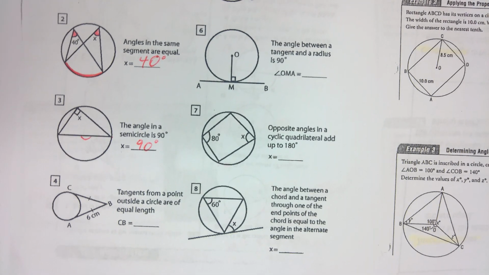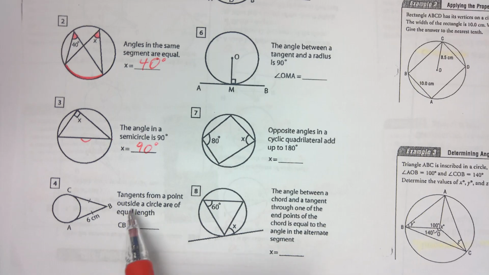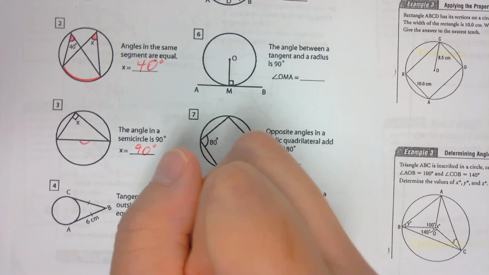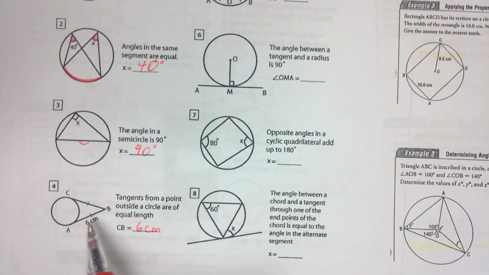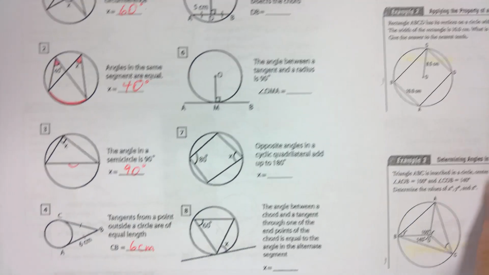Okay. Number 4, the tangents from a point outside the circle are equal in length. So if this is 6, that means this is also 6 centimeters. Right here we're talking about the length, so it's centimeters, not degrees. We don't usually use this. You might use this more in, I think, grade 11. But just FYI.